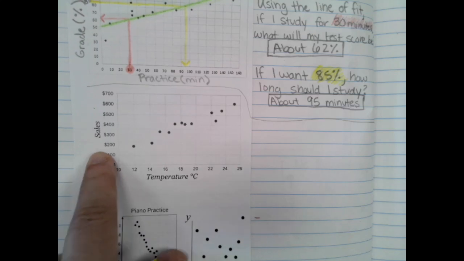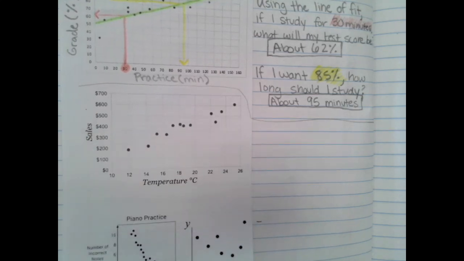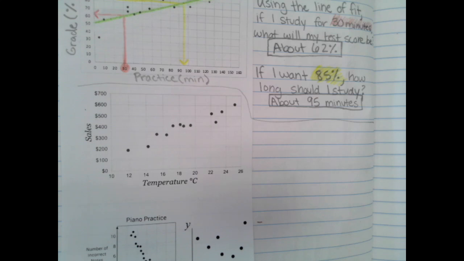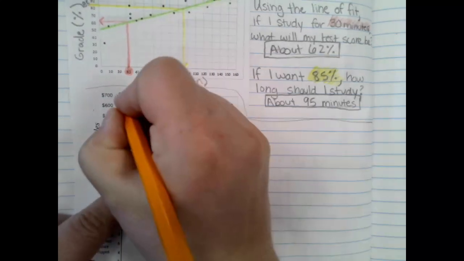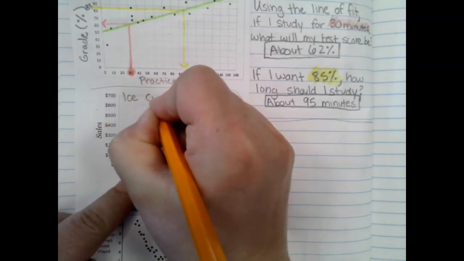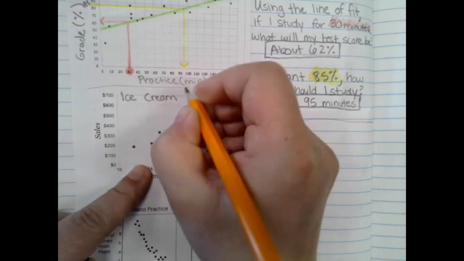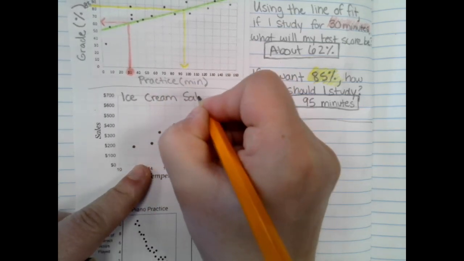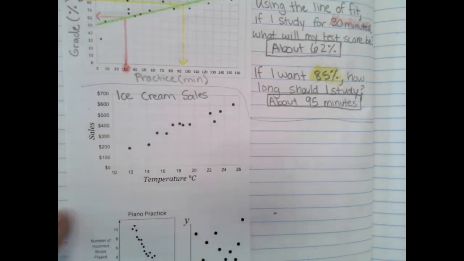Our sales are also increasing. So we need to think of something out in the world that as it gets warmer outside, we sell more of. So what's something that we're going to sell more of now that summer's coming around? There's nothing in the summer that we buy that we don't buy in the winter? Ice cream, sure. Okay, ice cream sales. My last year's class said watermelon. Ice cream works too, though.